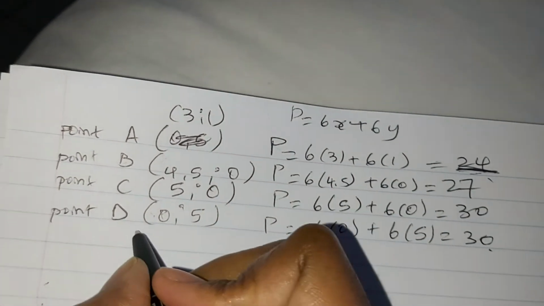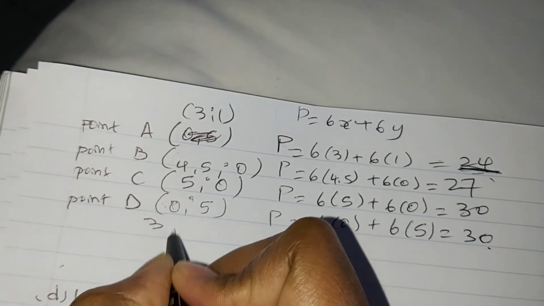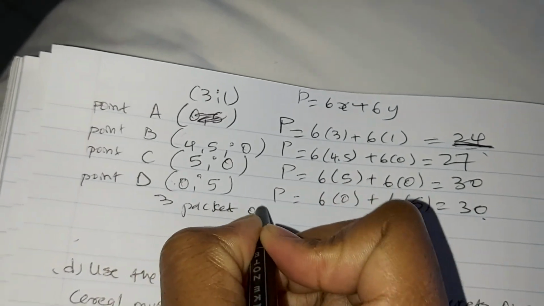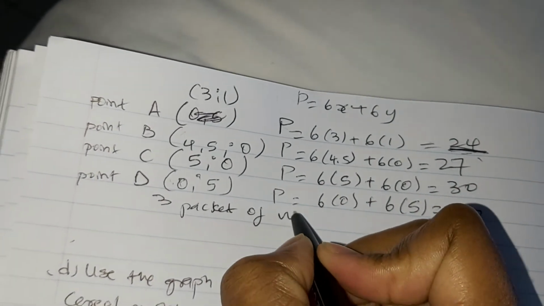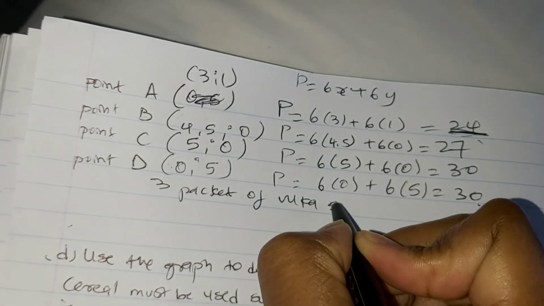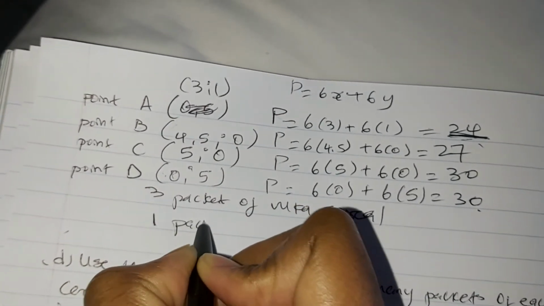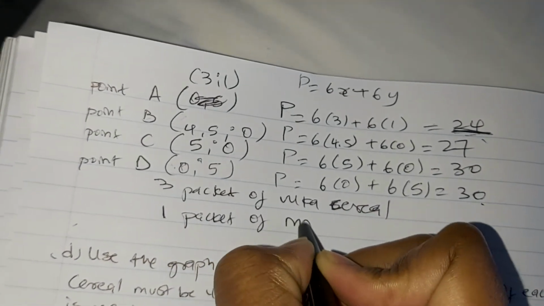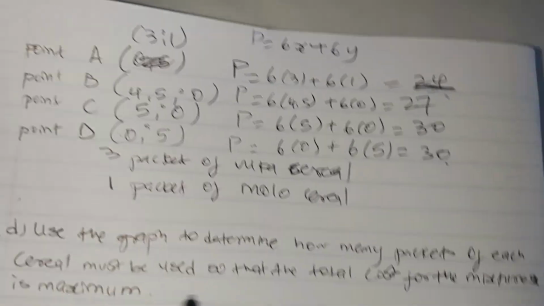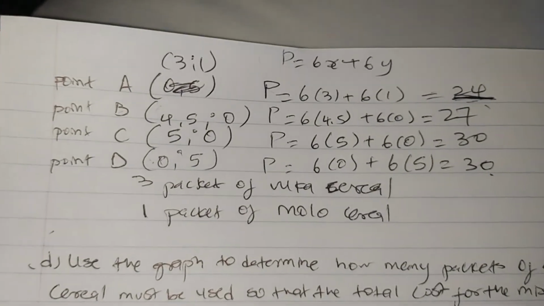Therefore, it means 3 packets of Voga cereal and 1 packet of Molo cereal. That is giving us the minimum cost.